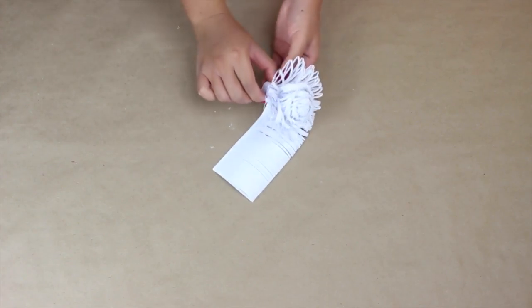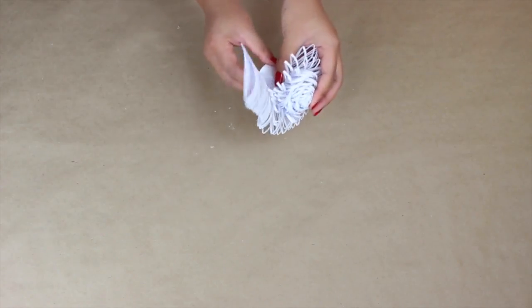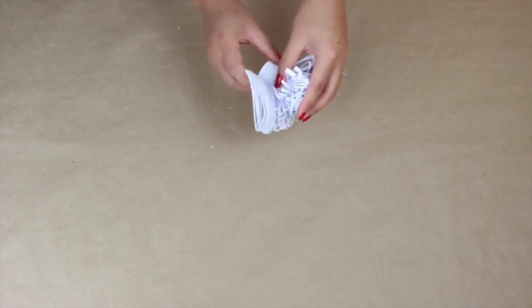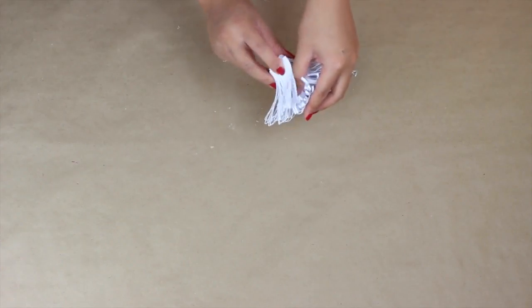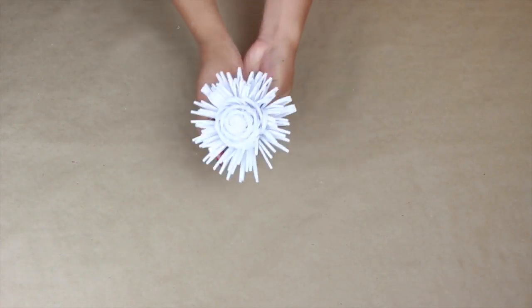And just roll it all around. So that it looks like that.